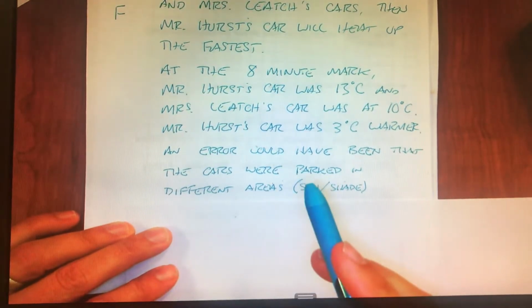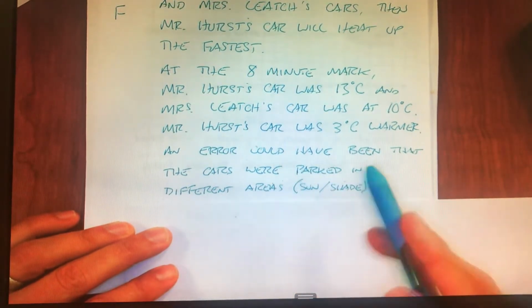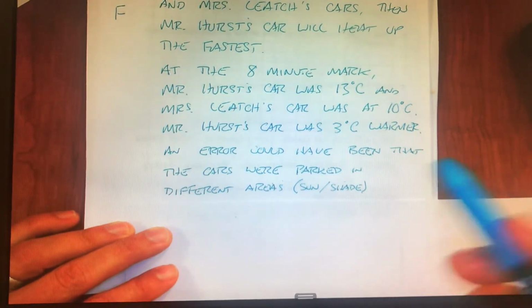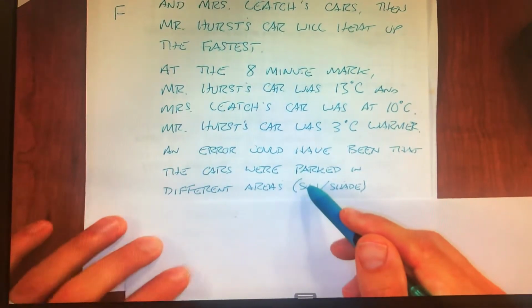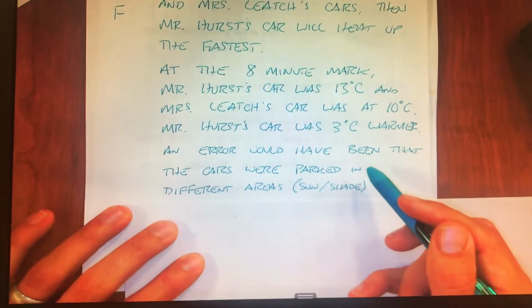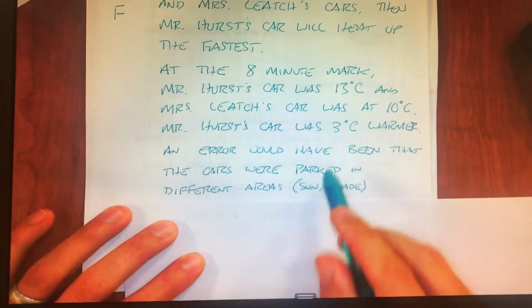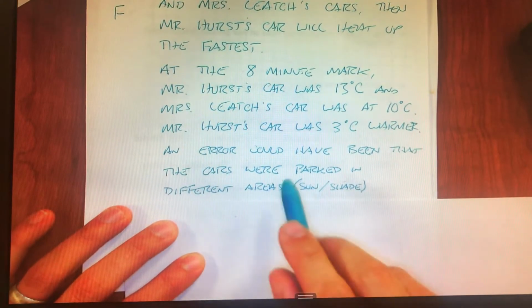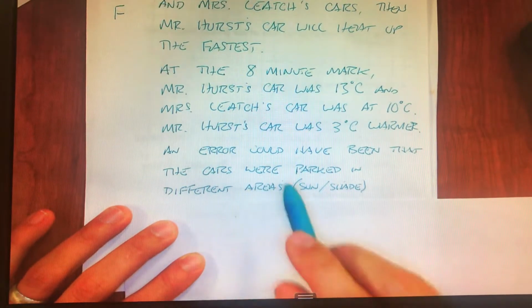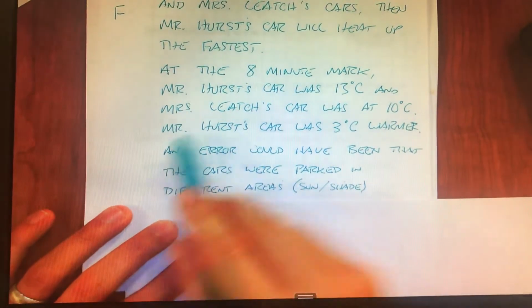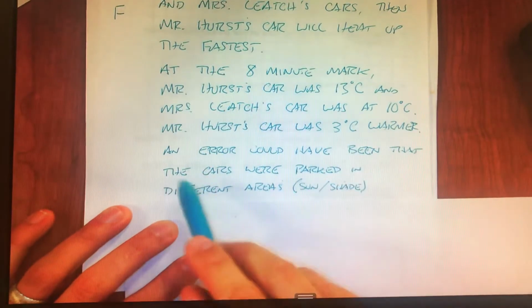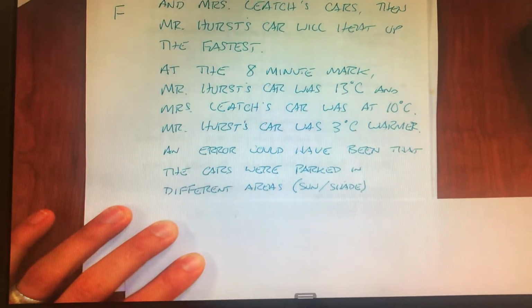Or maybe you said they both had a different kind of gasoline in each of them. Or maybe Mrs. Leach's car had her heated seats turned on and Mr. Hurst's didn't, or whatever. Any situation you can think of that's not human error, anything the experimenter did wrong, but something in the experimental design, something that should have been a constant and it wasn't.